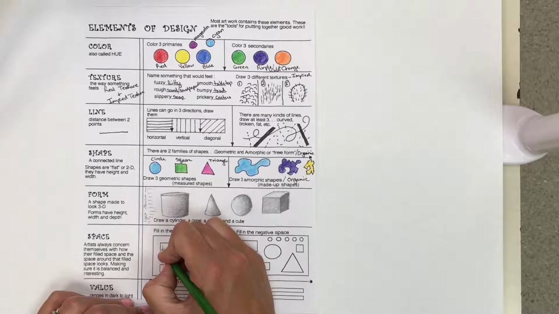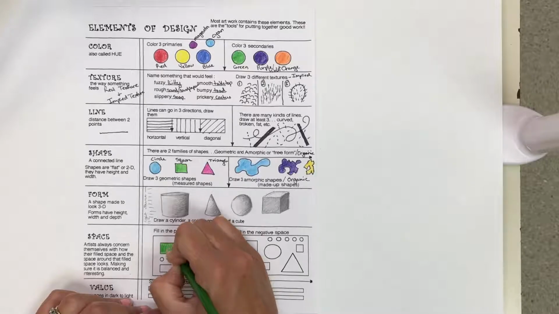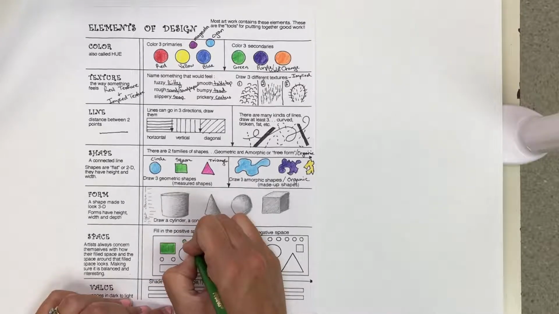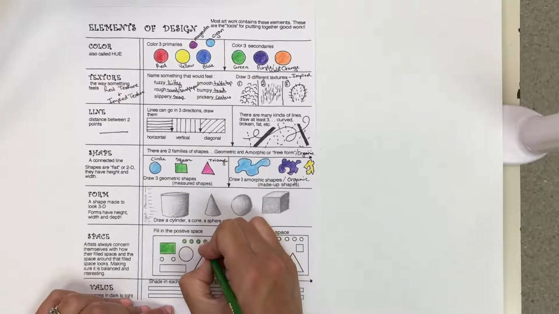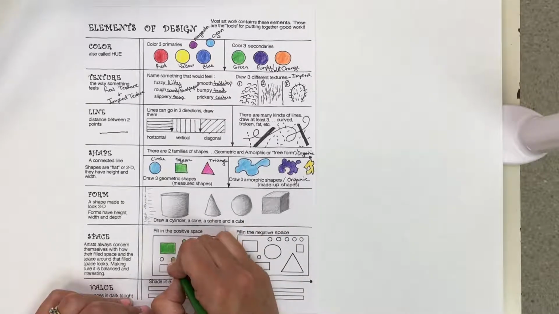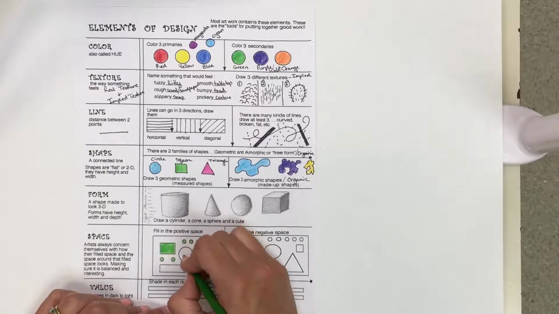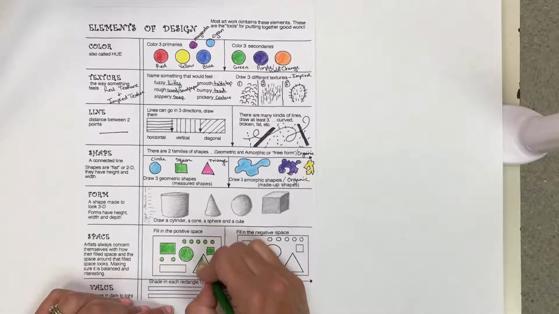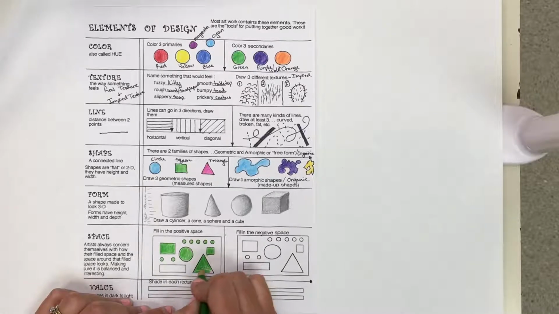First, grab your colored pencil, and I want you in this box to fill in the positive space. Positive space is the stuff you've drawn, the actual objects themselves. There they are. Okay. But one thing we as artists know is that we're never just concerned with only the positive space, right? Artists know that the negative space, the area around the objects they draw, can be just as dynamic and just as interesting.